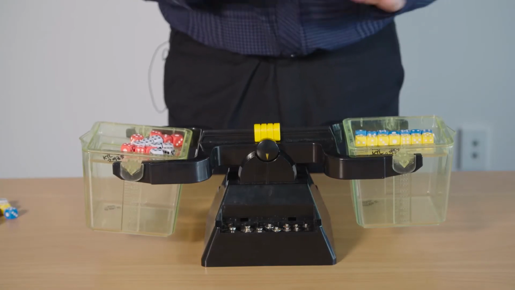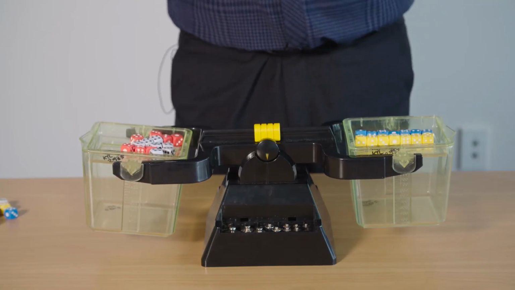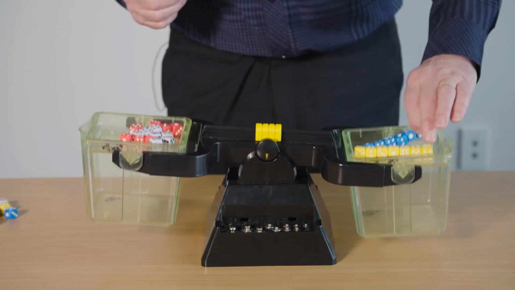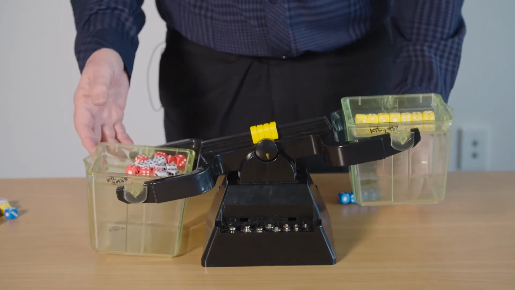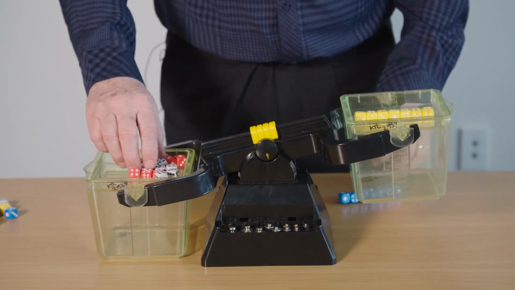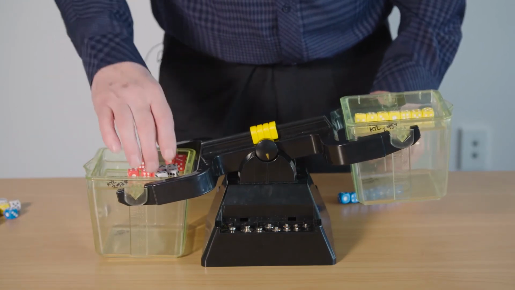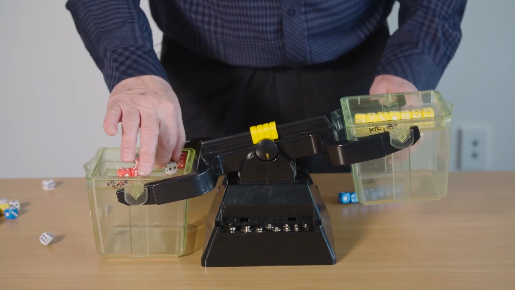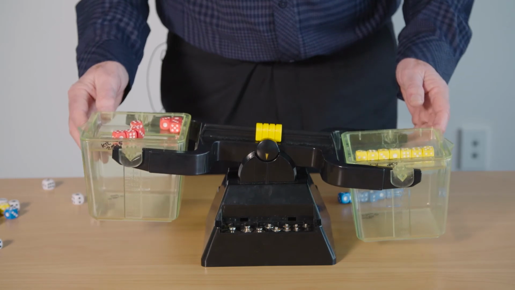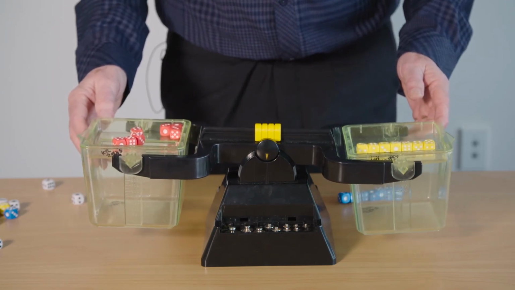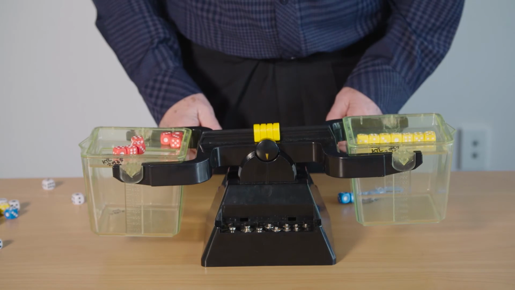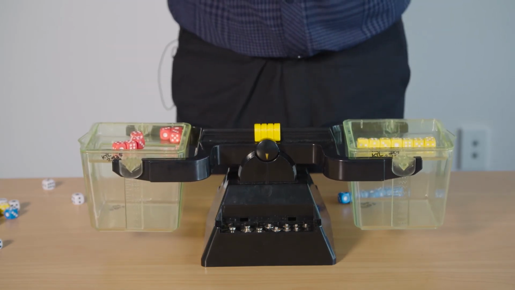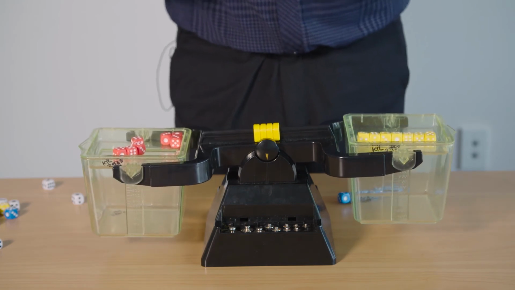By the rules of our equation or of our scales, if we halve this side by taking off one of those, our scale should still be the same if we take off the same on the other side, and there's our scale level again.